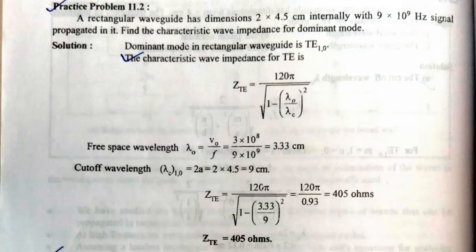In this case the dimensions are mentioned. And what are they asking to calculate? They are asking to calculate the characteristic impedance for the dominant mode.